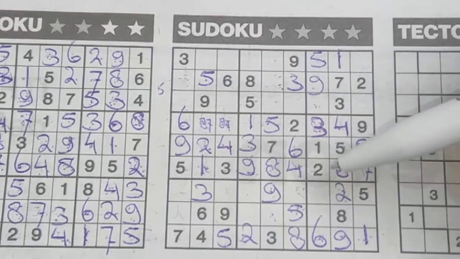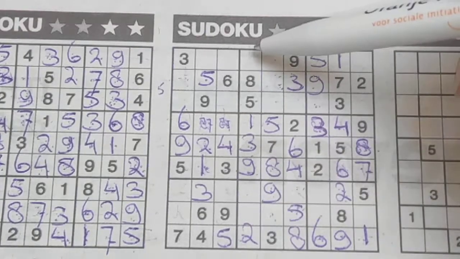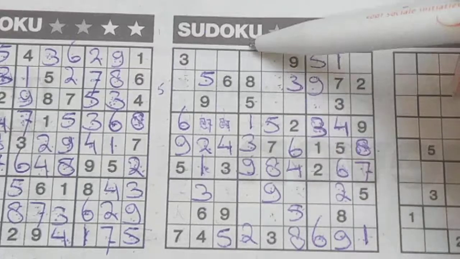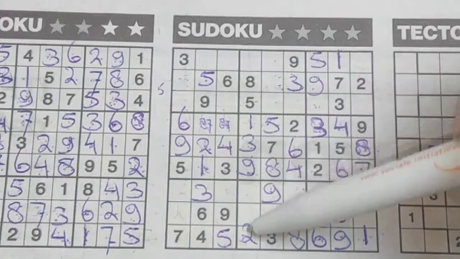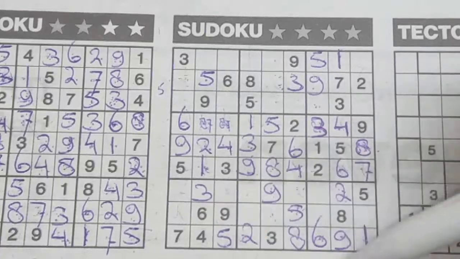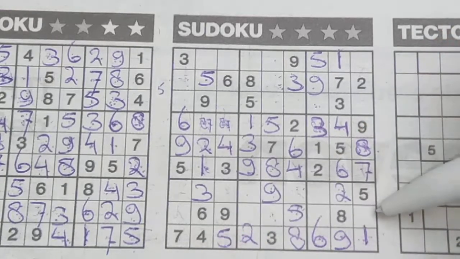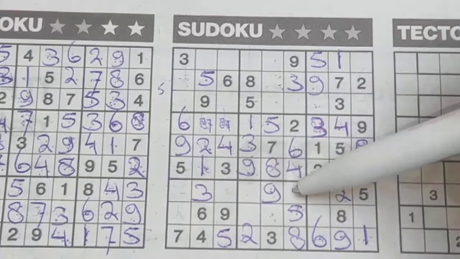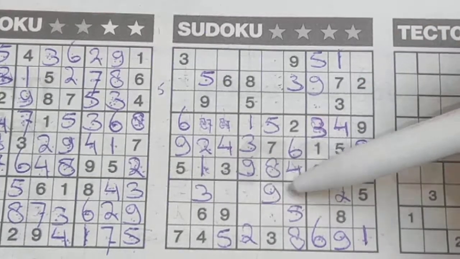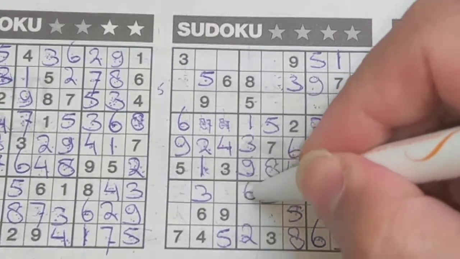How about 1, 2, 3. The 4 is missing. The 6 is missing. Right. We have a 6 in this row and a 6 in the row above. So in that row, the only two places for the 6 should be here or there. But I see a 6 here, no 6 there, 6 should be here.